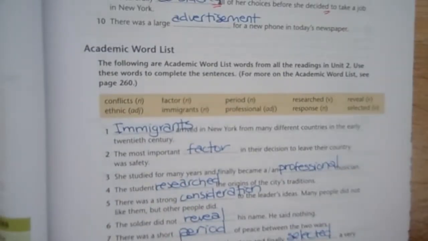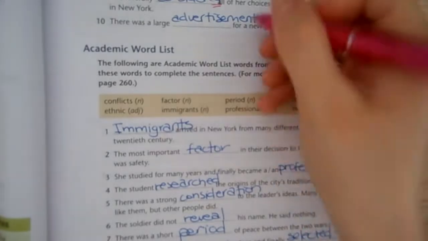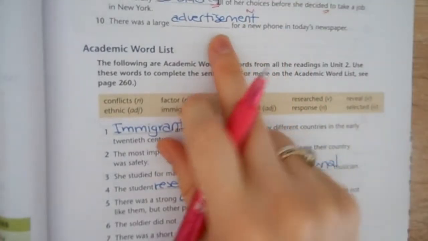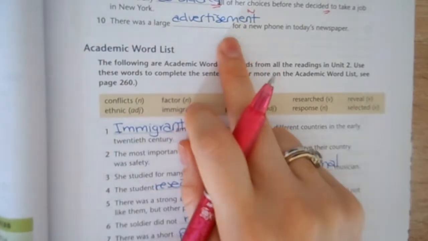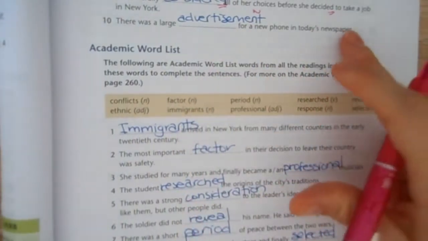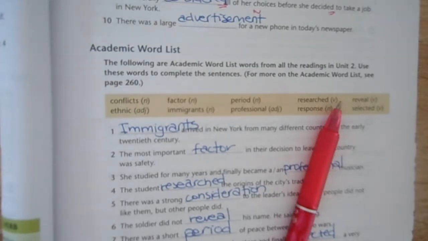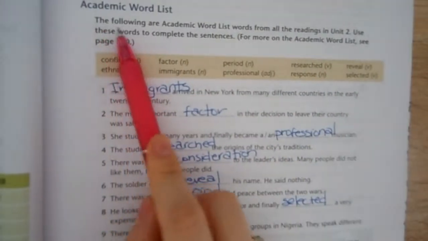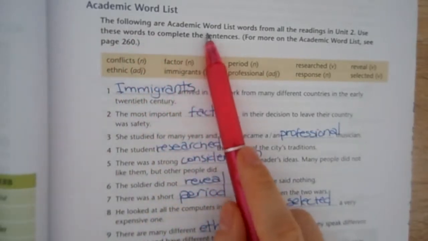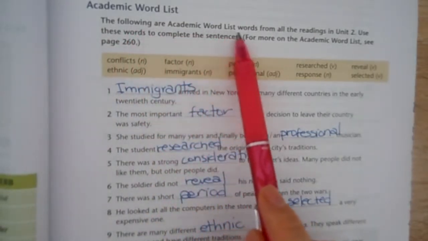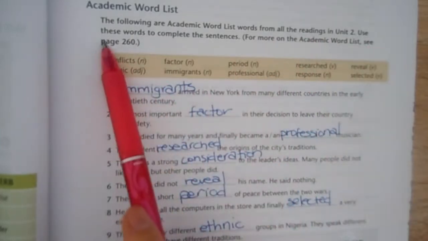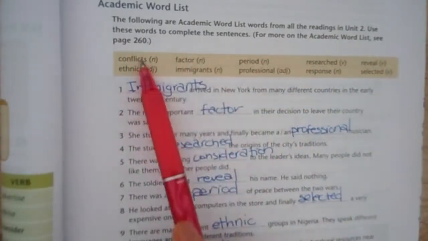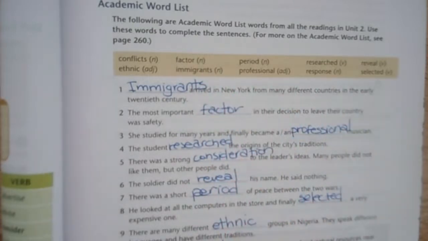There was a large advertisement for a new phone in today's newspaper. Make sure you're using the noun form. And then the word here is advertisement because you see it in the newspaper. Advertisements are usually in the paper or in a magazine or something. The following are academic word list words from all the readings in Unit 2. Use these words to complete the sentences. So you have to use these words here.